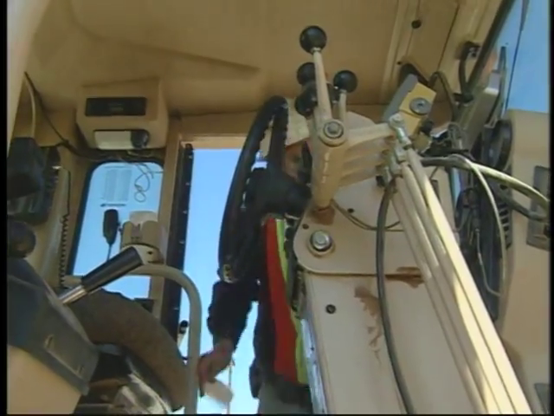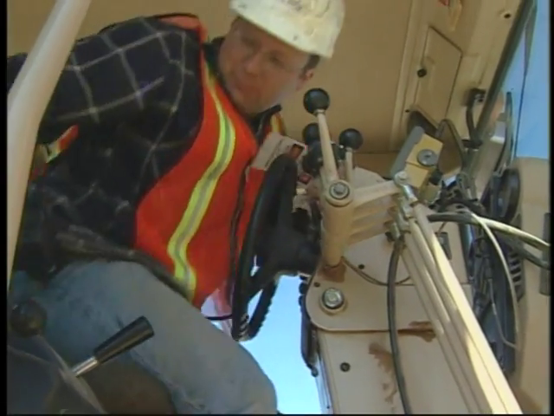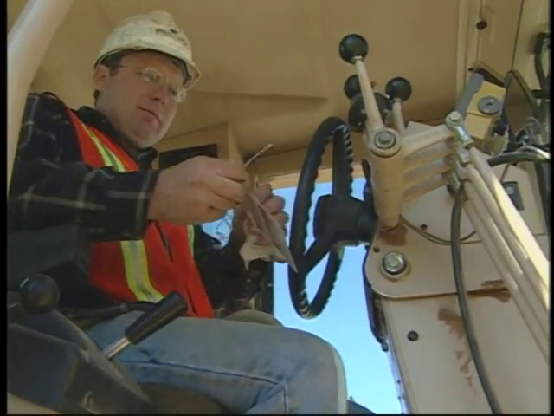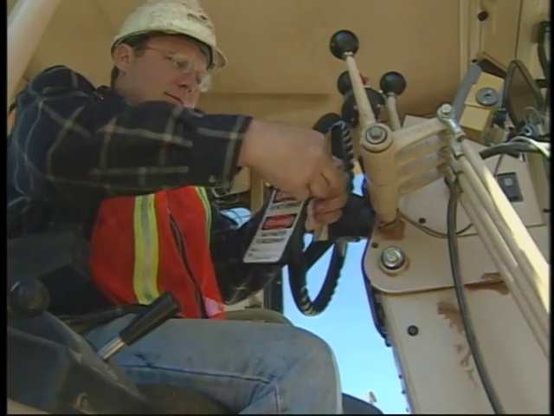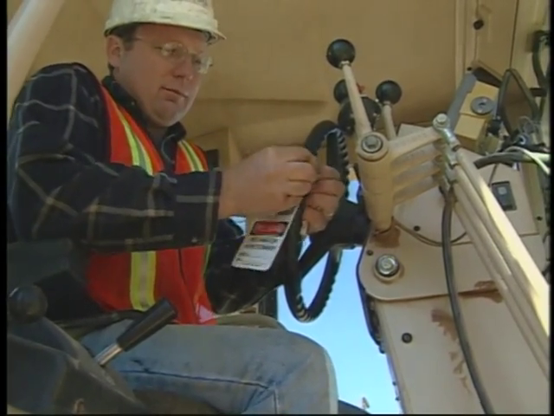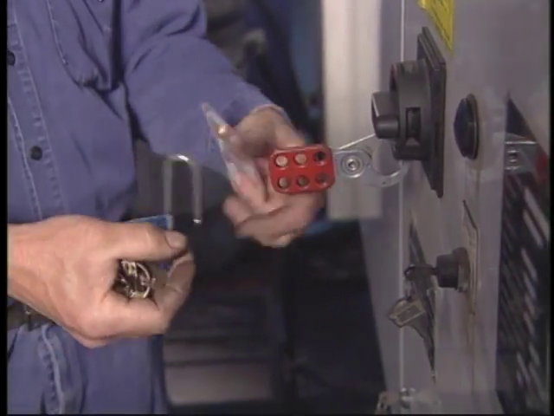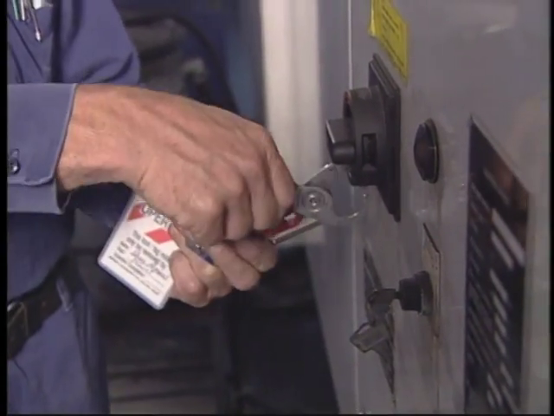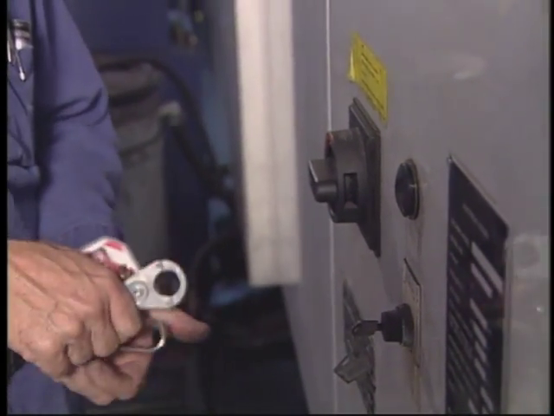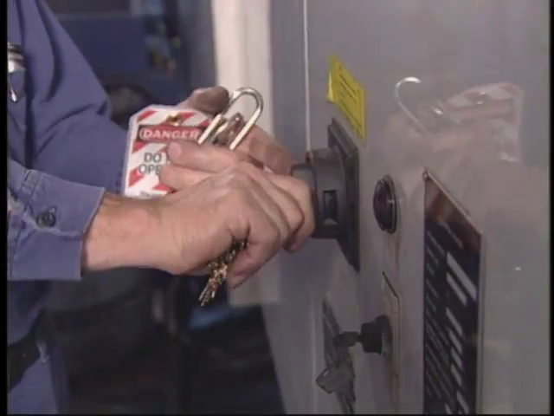It's also a good idea to tag out a vehicle if it's not working properly. This lets everyone know they should not use that vehicle until it's been repaired. Lockout tagout devices must not be bypassed or ignored. Locks and tags can only be removed by an authorized person.